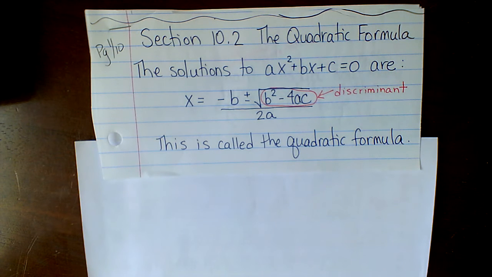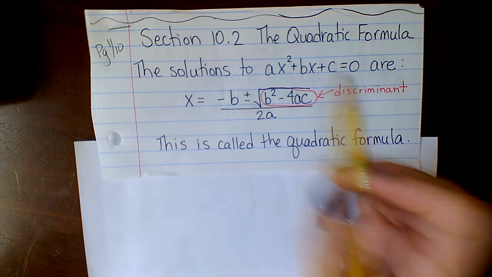This is section 10.2, and this is on the quadratic formula. The quadratic formula is going to be a way of solving a quadratic equation that is always going to work. You know, they don't always factor. Completing the square isn't always nice. The square root property you can't always use, but the quadratic formula, that's your go-to. You can always use that. It will work for any quadratic equation.